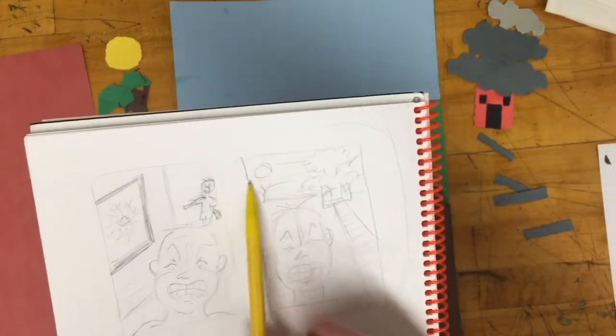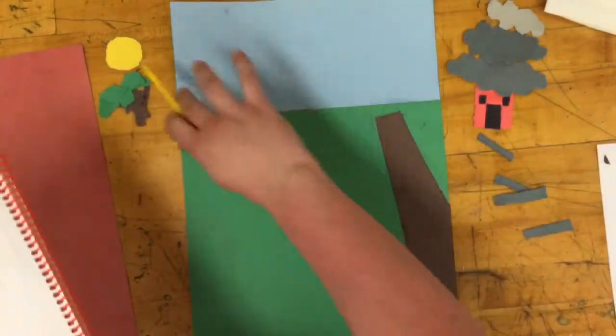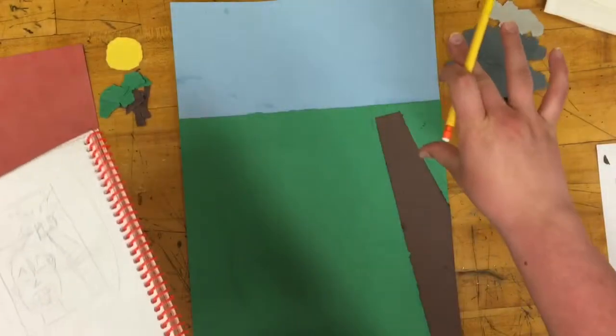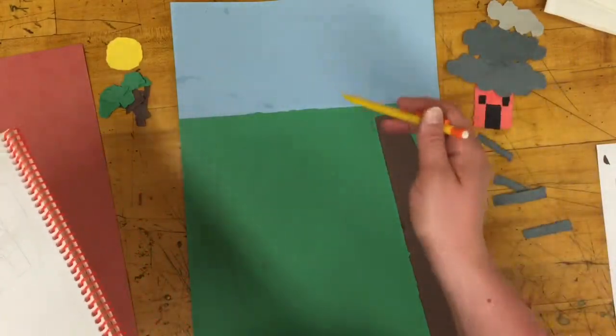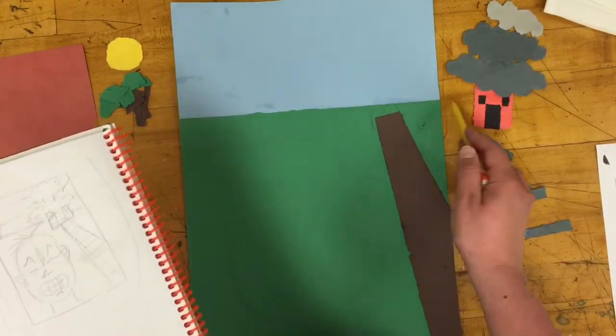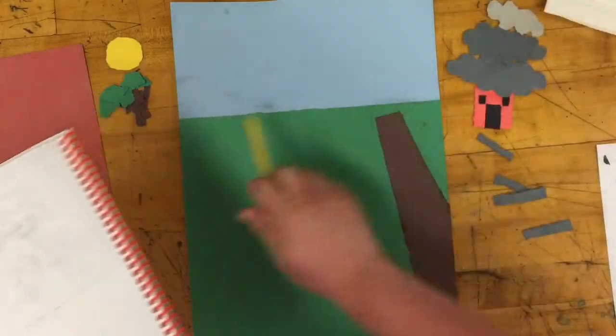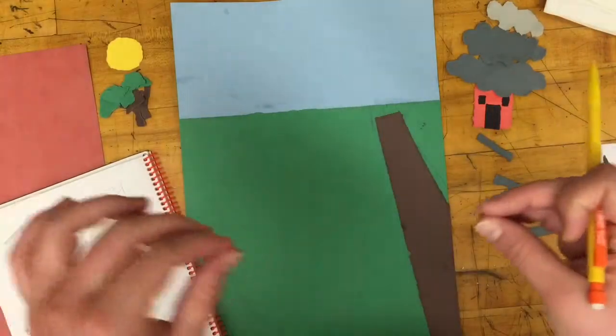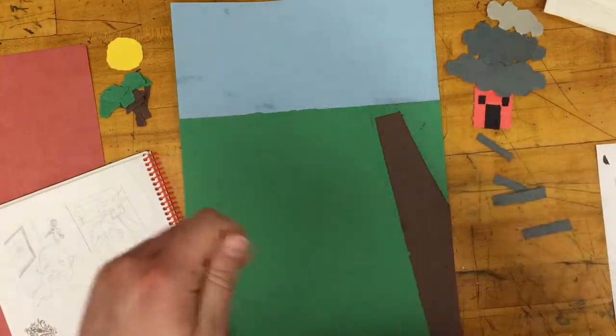I also drew on where the tracks would be, kind of where the train was, and here, this is going to be a sky. So instead of taking the time to draw the details on the sky, I wanted to get my sky piece in there. So I took a blue piece of paper, marked out how high up I'd want the sky to be, and then did a nice straight tear on there. You can do a straight tear simply by folding and creasing the paper a couple times, and then carefully tearing it.